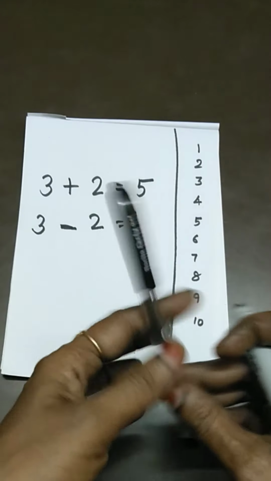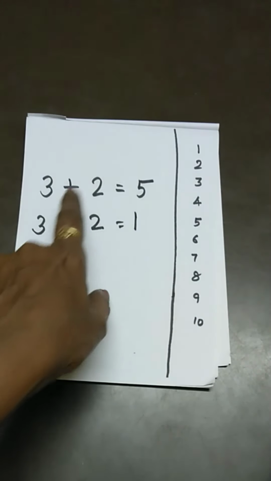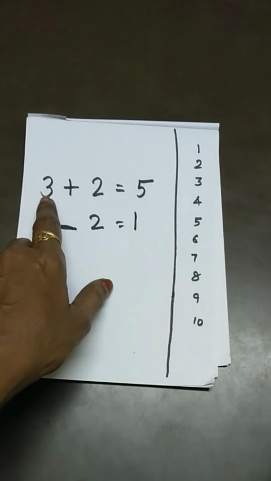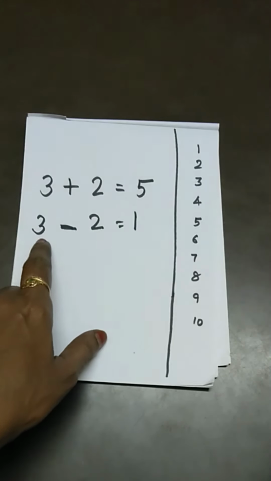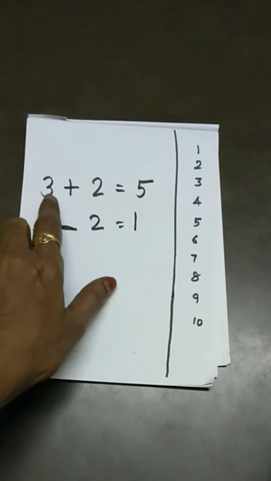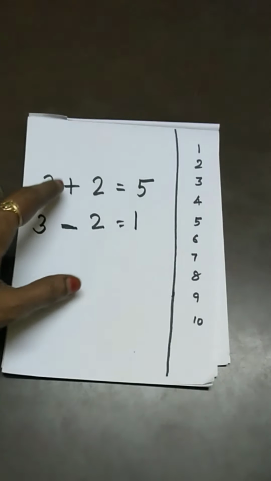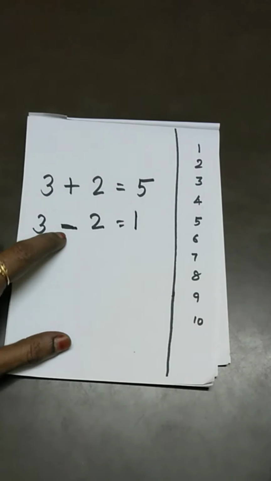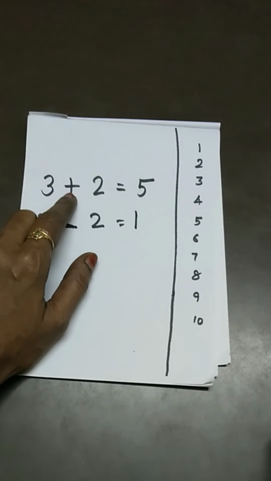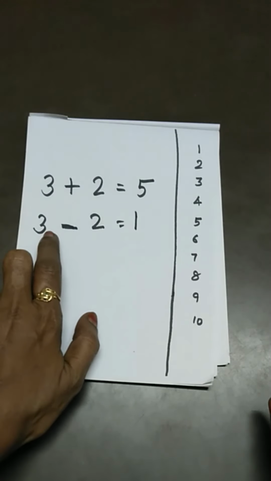So now you can understand, even though the numbers are the same, here you have 3 and 2, and the second one also you have 3 and 2. Even though the numbers are the same, the signs are different. Here 3 plus 2, that is addition, putting together. Here 3 minus 2, that is subtraction, taking away.